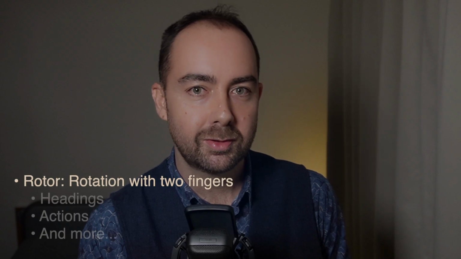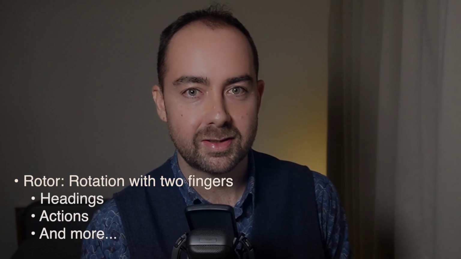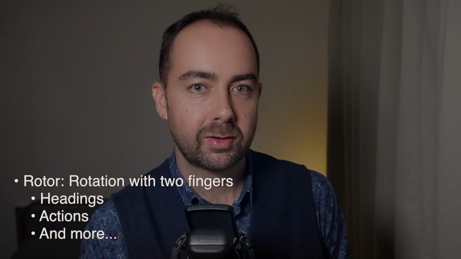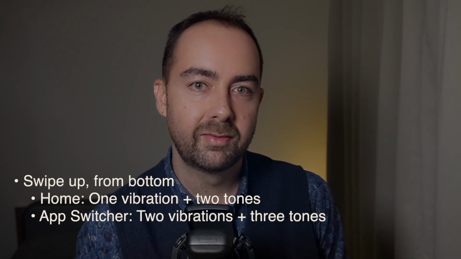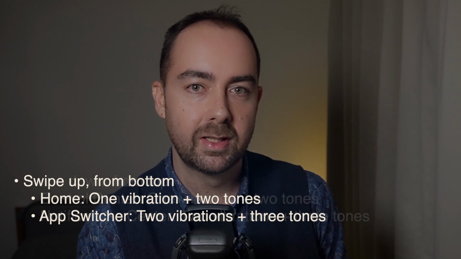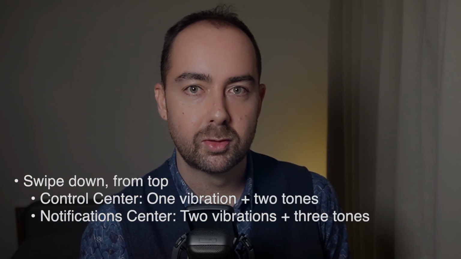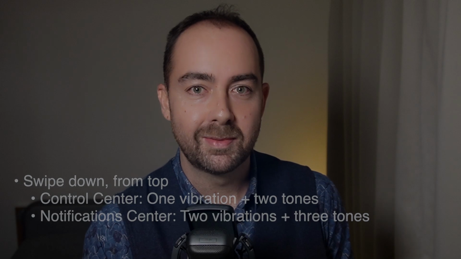And with this, you know all the basic gestures needed to effectively navigate your iPhone with VoiceOver. We've learned about the router and how incredibly versatile it is. We checked out two very important routers, headings and actions. And we found out how we can navigate our system by going home, the app switcher, and notifications and control centers. It might take a bit of practice, but you get used to it in no time.